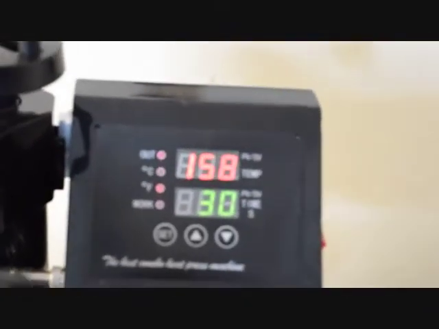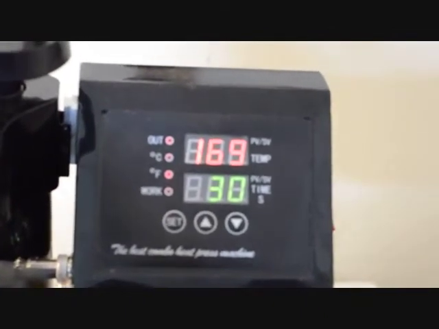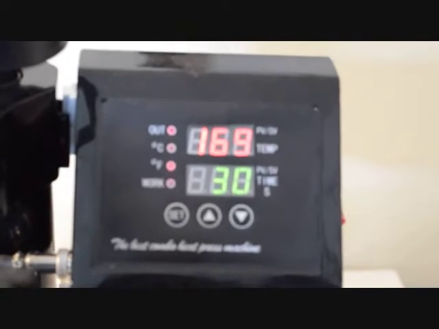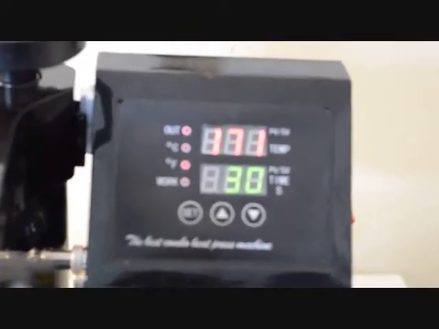Okay, time to cut on our heat press machine. Each heat press machine is a little bit different. And what we're going to do is let it warm up. On mine, I go up to 400 degrees. With yours, I would just check what settings are suggested for your particular machine.